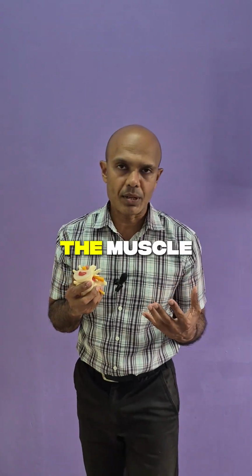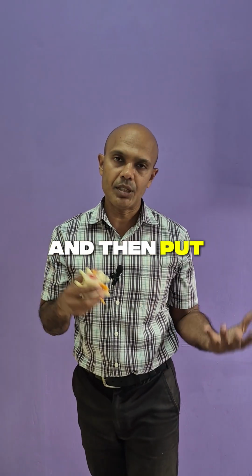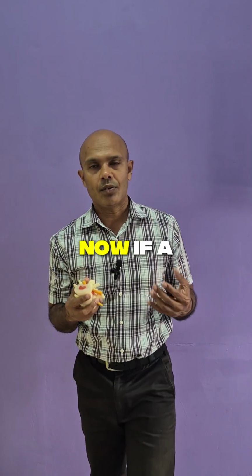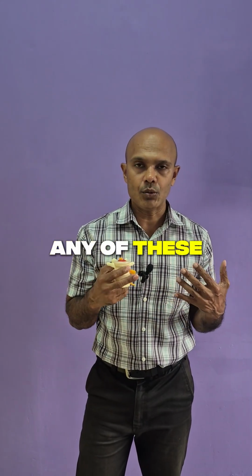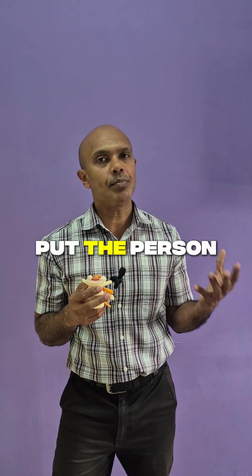Where inversion therapy is concerned, typically that would not be the first thing we do when you come in. We would rather warm up the muscle, stretch the muscle a little bit, and then put the person on the inversion table. Now, if a person has uncontrolled high blood pressure, vertigo, any of these issues, we may not put the person on the table.